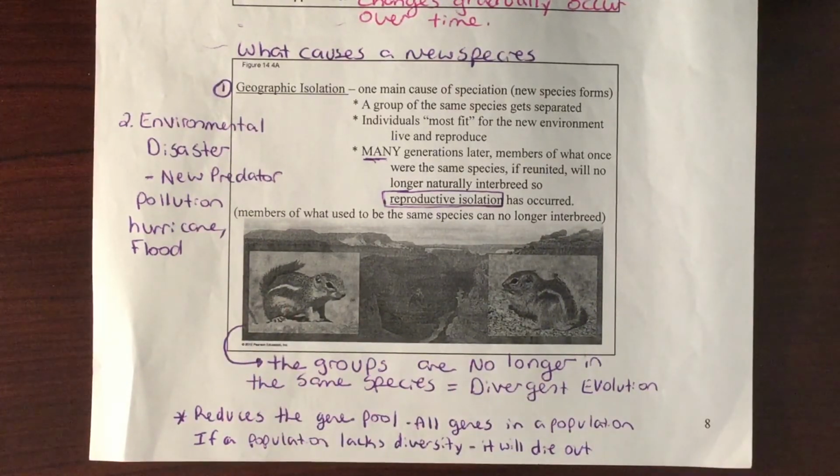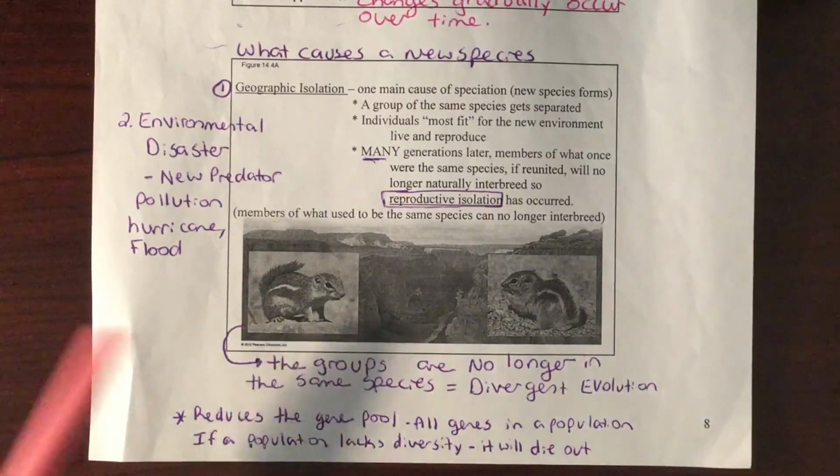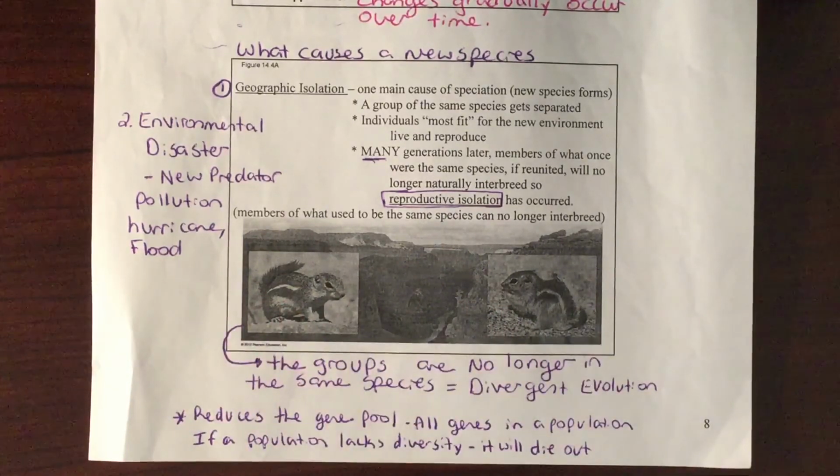It reduces the gene pool. And the gene pool just means all the genes in a population. If I have a large population, think about just our class of students. Think about the genes that are there. Eye color, hair color, whether you have freckles, this or that. Kind of a small gene pool because it's a lower number of students. If we take the gene pool of everybody within our school, it's a much larger gene pool, probably a lot more genes, a lot more variation, because we have a larger population. And that's what happens when we split these particular populations up.